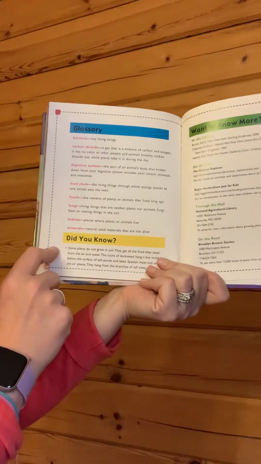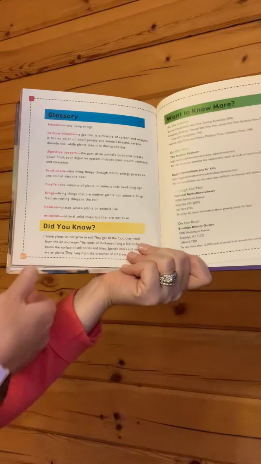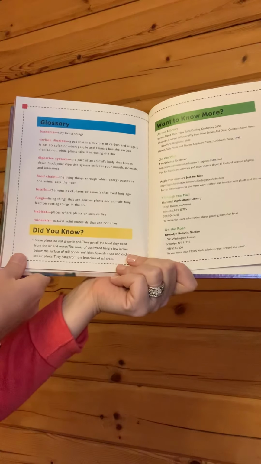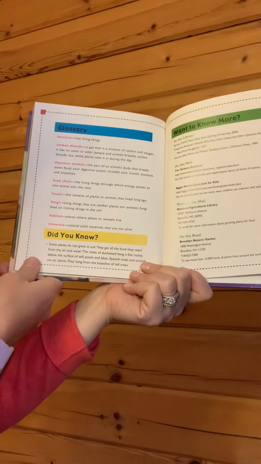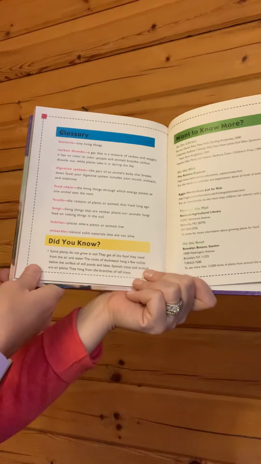Did you know? Some plants do not grow in soil. They get all they need from the air and water. The roots of duckweed hang a few inches below the surface of still ponds and lakes. Spanish moss and orchids are air plants. They hang from branches of tall trees.